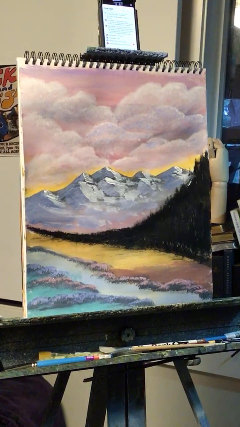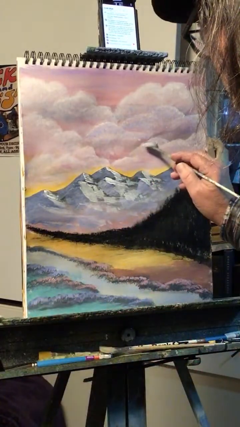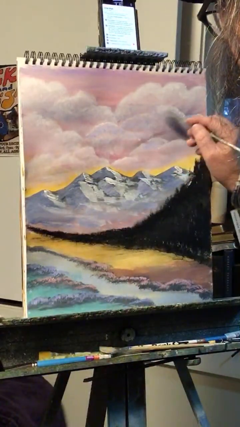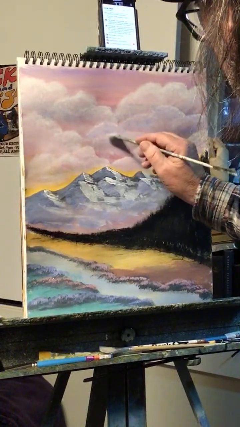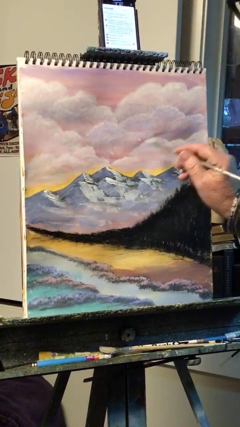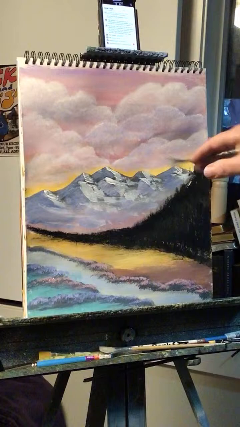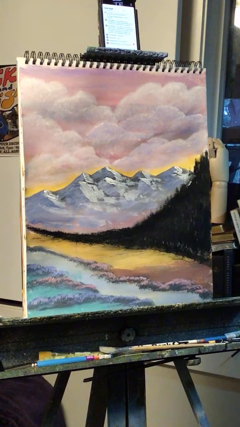I don't want to overdo it though. The whole painting's going to be very pastel looking, you know.